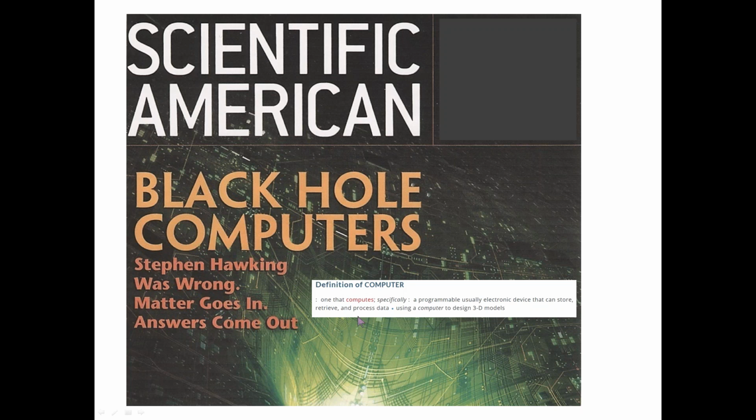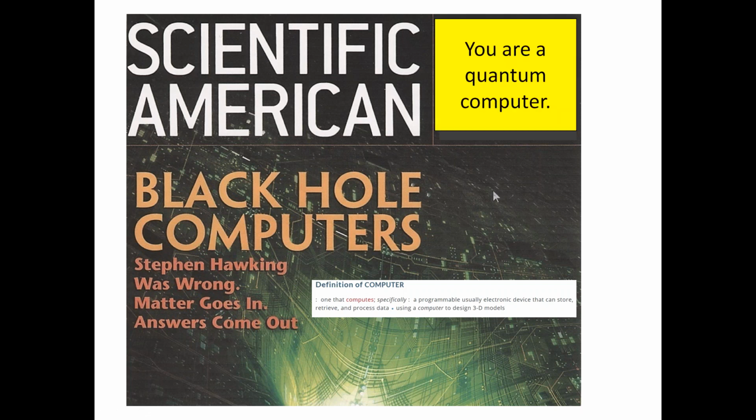Here's a definition of a computer. Notice I use the word computer here: one that computes. A programmable, usually electronic, but doesn't have to be, device that can store, retrieve, and process data. So you use computers for lots of things. This black hole is a computer. Something came in. We don't know what happened inside, but some sort of invisible program gave an output. So there's an input, there's an output, it processes data and gives you results. Well, now I want to get into the fact that that's what you do. But you're much more than a standard electronic device, because you're a computer living being.